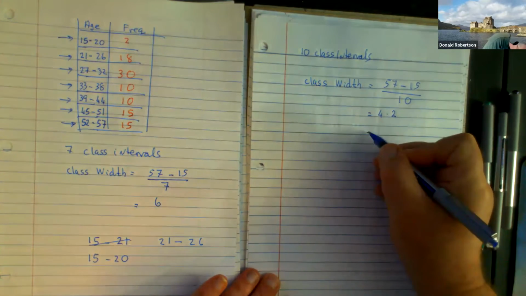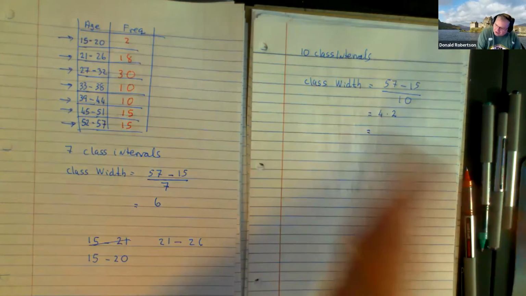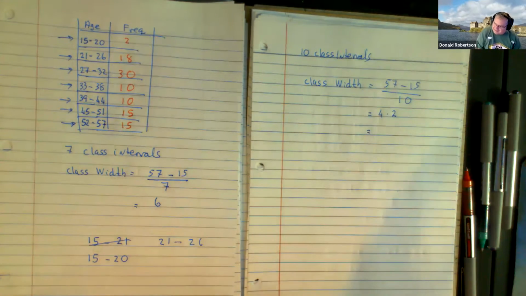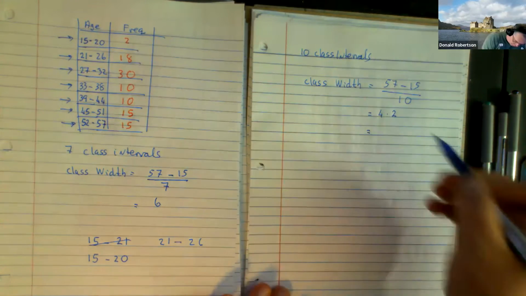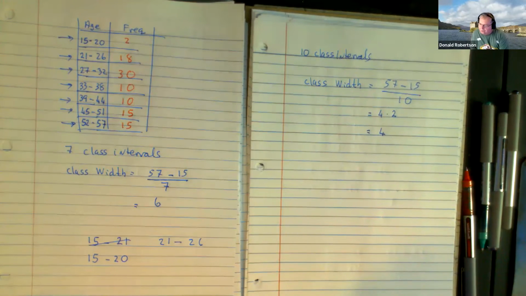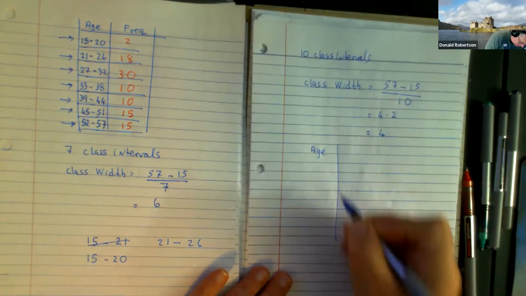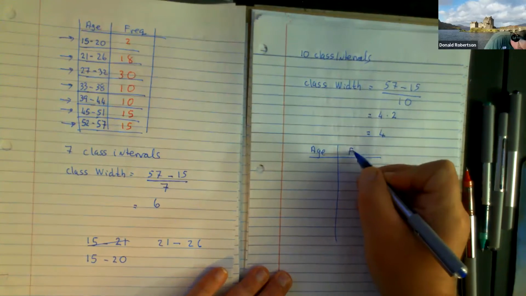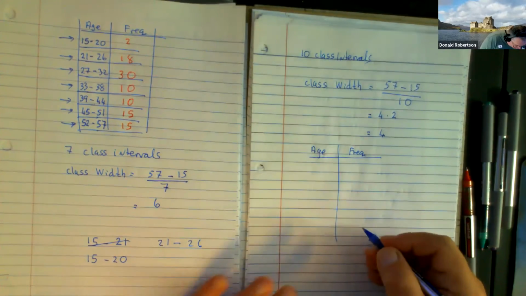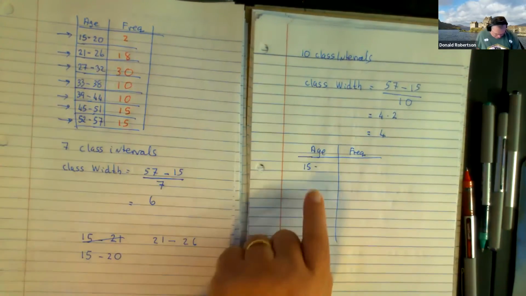Now that needs to be rounded off, right? Because you need 3 numbers in a group, 7 numbers in a group, 5 numbers in a group, right? You can't have 4.2 numbers in a group, right? Doesn't make sense. So what we would do here is I would reduce that and call it 4. Now, you then would do age and frequency, and we'd start at 15. So that's my first one.